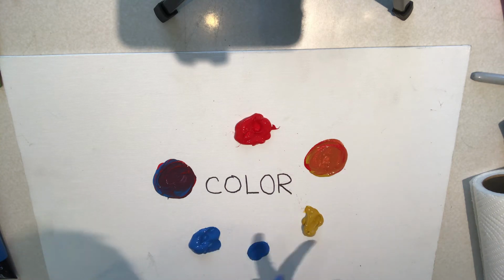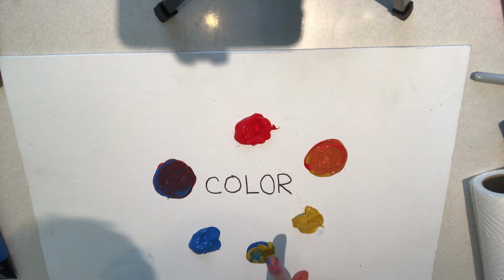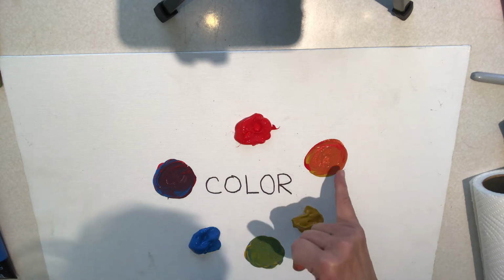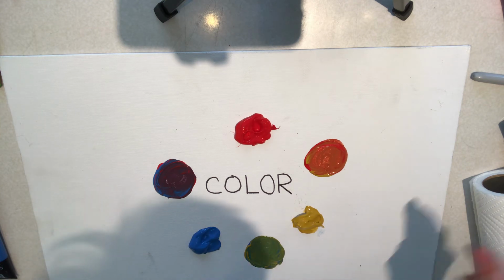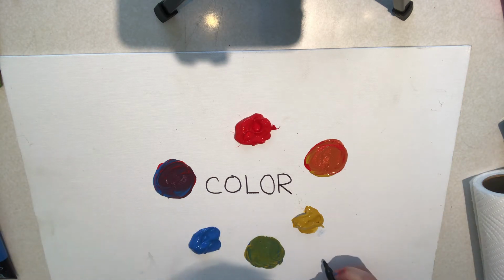Blue calls up his friend yellow and says, hey, let's go for a bike ride. And here they go. And they end up together being green. Orange, purple, and green are the secondary colors. So we're going to learn 5 color schemes. First we have primary and secondary.